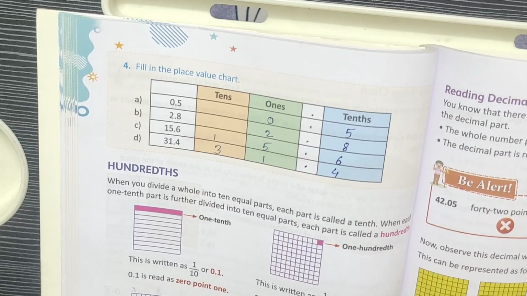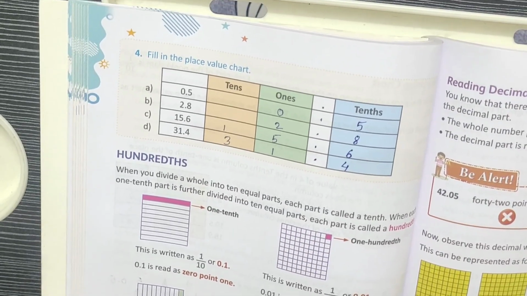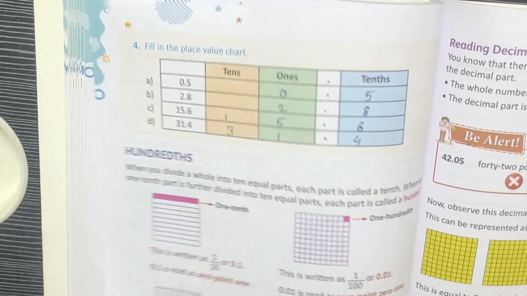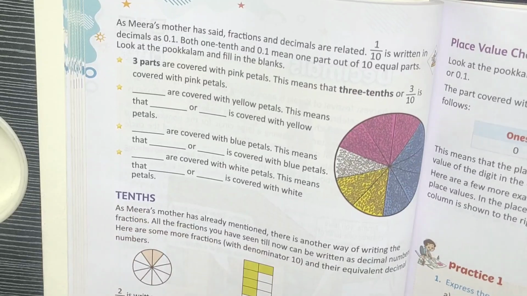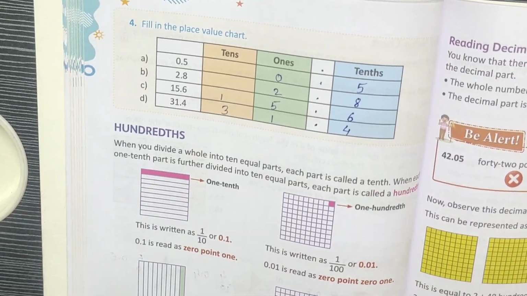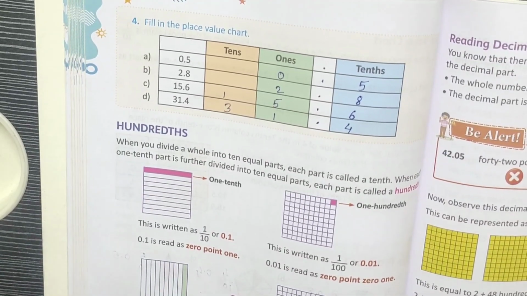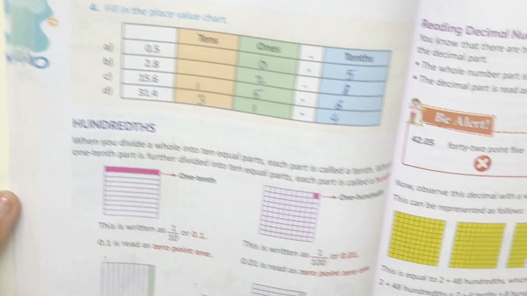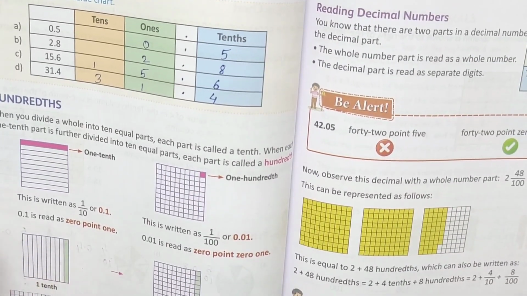Understood? This is about the tenths. Okay? Tomorrow we will see hundredths of the decimal. Okay? Thank you.